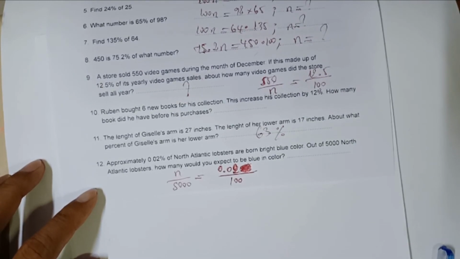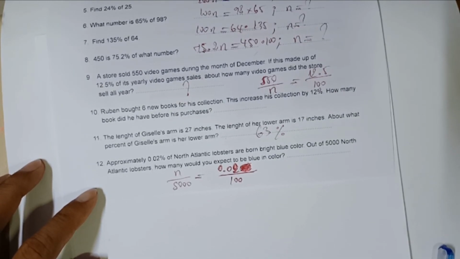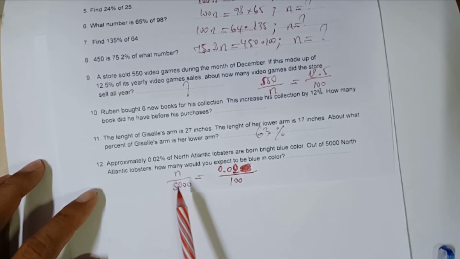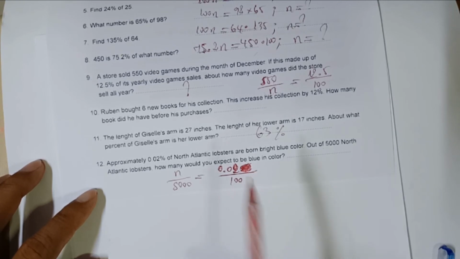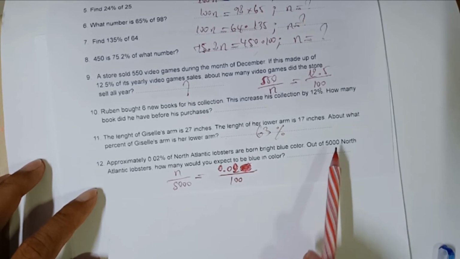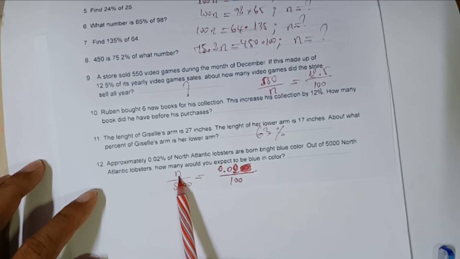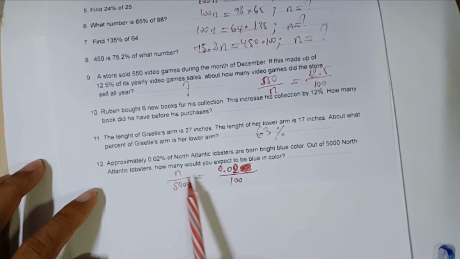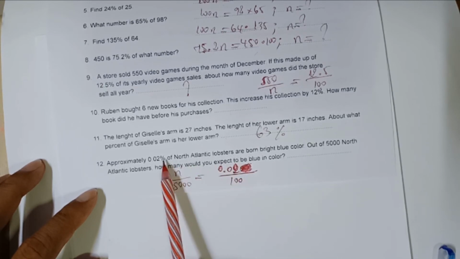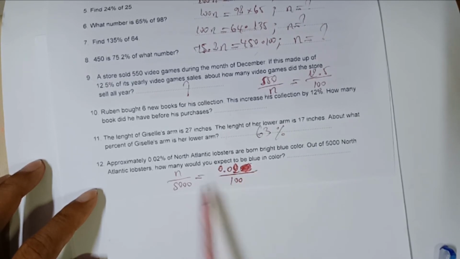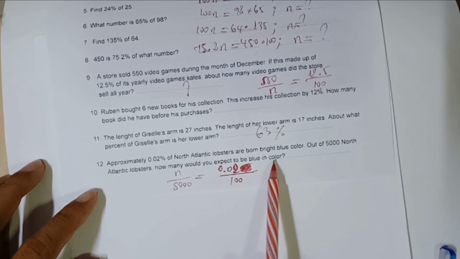Okay, for number 12, approximately 0.02% of North Atlantic lobsters are born bright blue in color. Out of 5,000 North Atlantic lobsters, how many would you expect to be blue in color? So right now you have 5,000 as the denominator, and the numerator is missing, which represents 0.02% or 0.02 over 100.